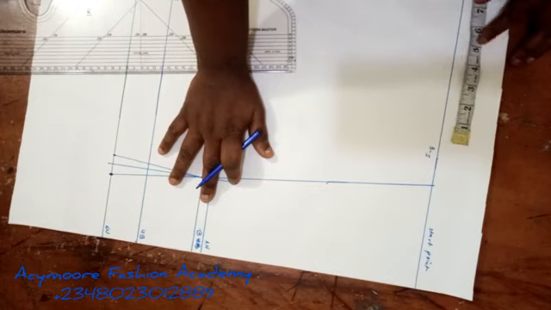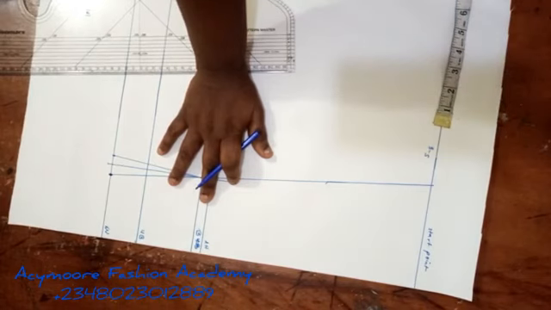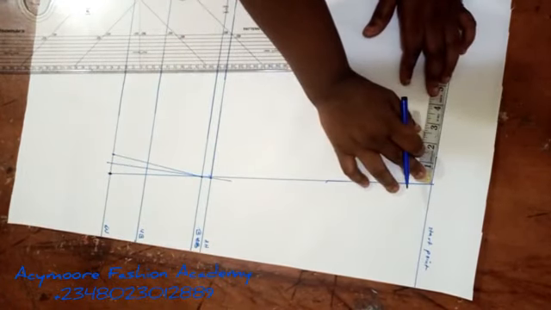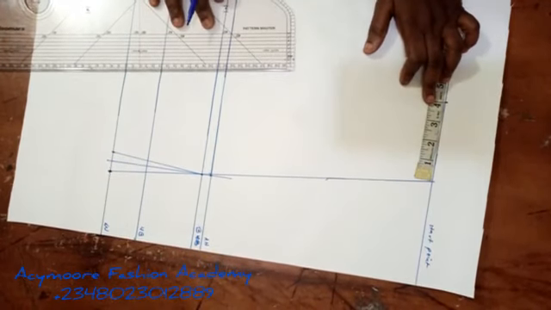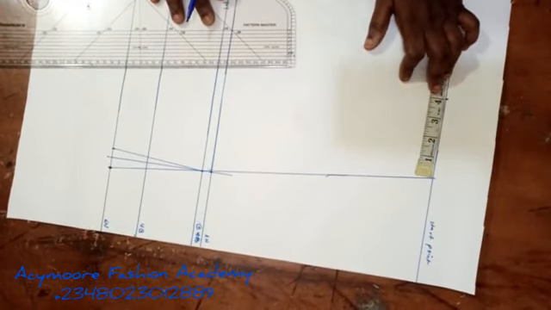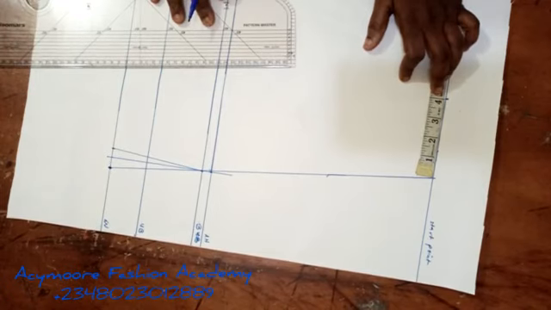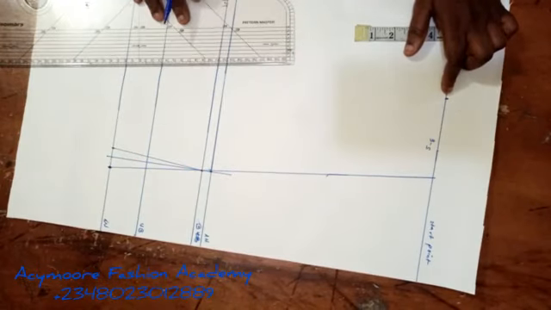So these are things you can play around with, depending on how much you want the bust shape to really come out. That's what determines it. So right here, I'm just going to take 4 inches. I hope you understand my explanation. The next thing I'm going to do is join this point to the bust point, like so.